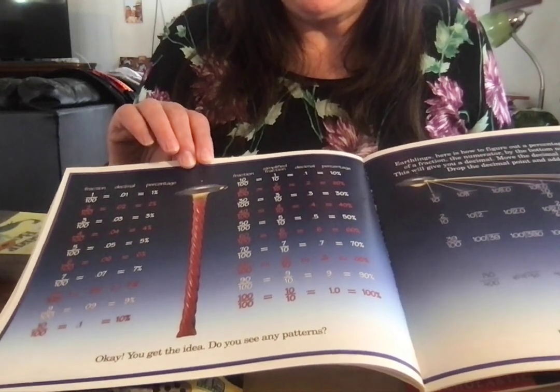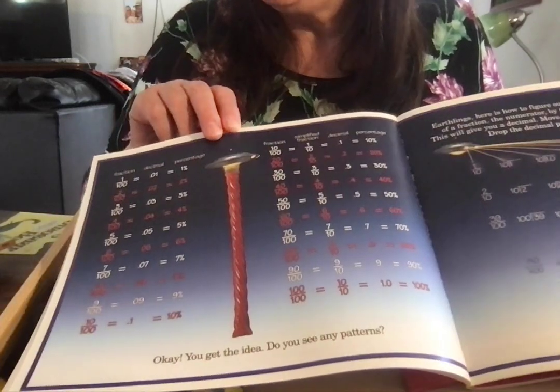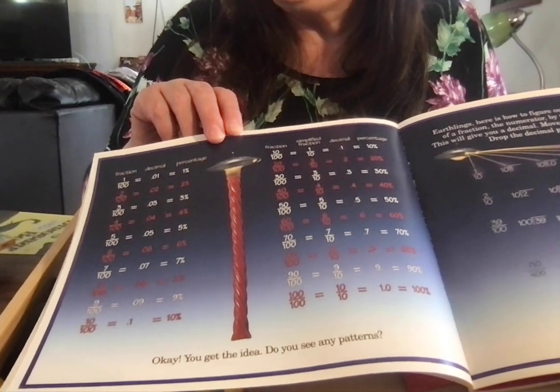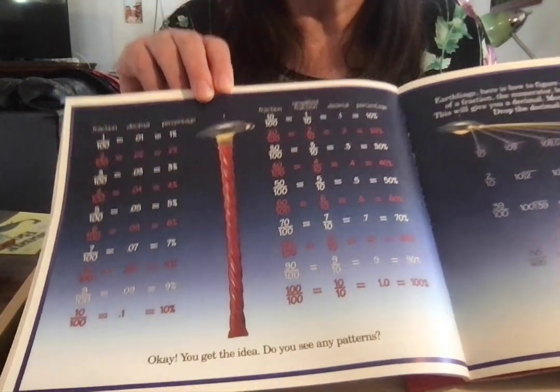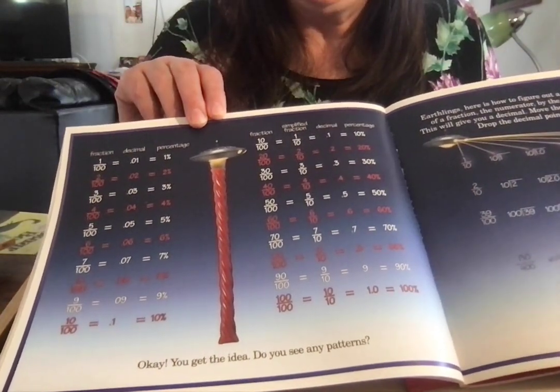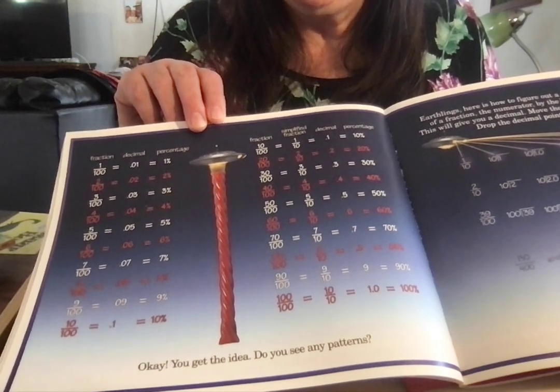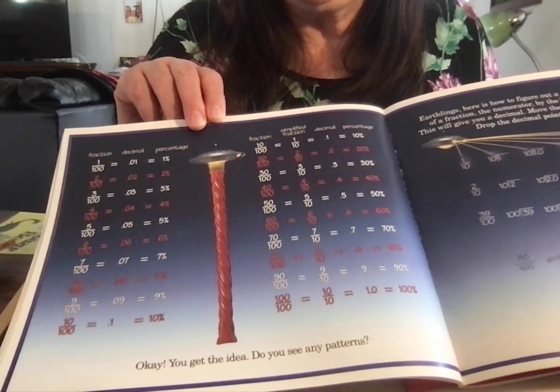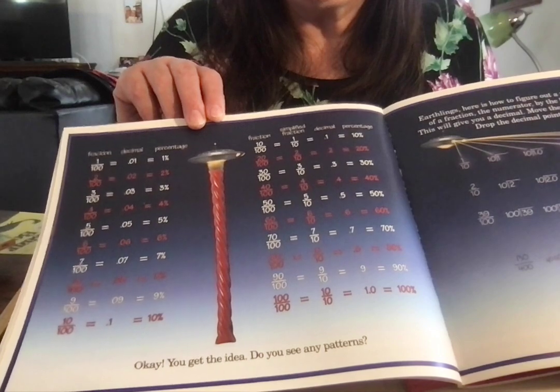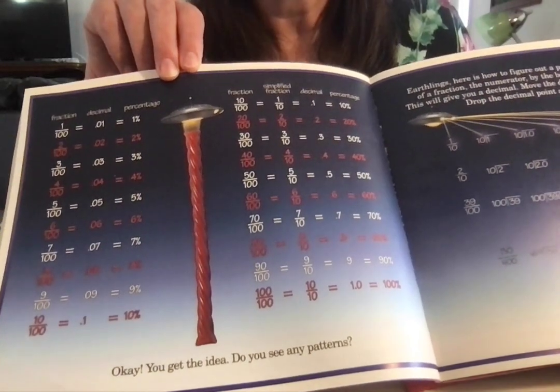Do you see any patterns? 1, 2, 3, 4, 5, 6, 7, 8, 9, 10, or 10, 20, 30, 40, 50, 60, 70, 80, 90, 100.